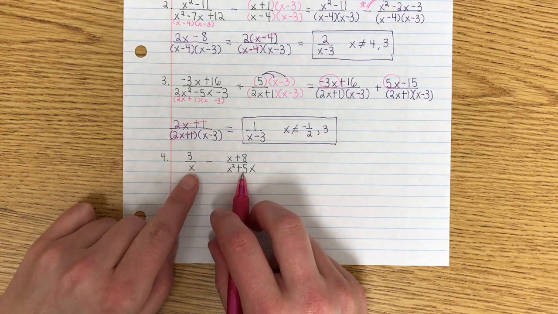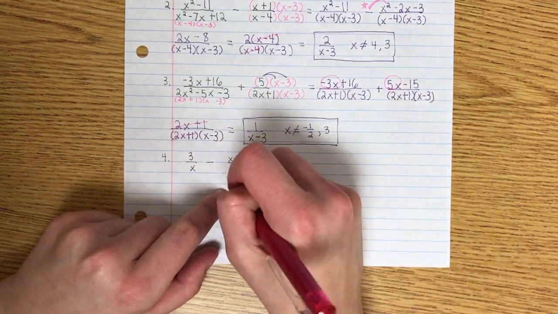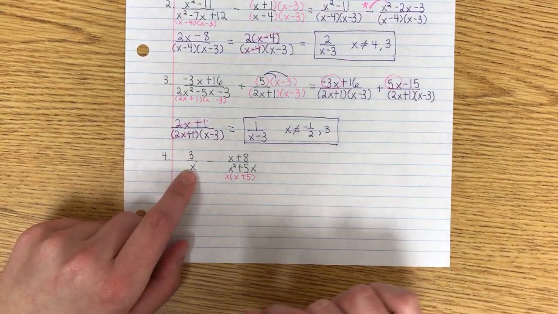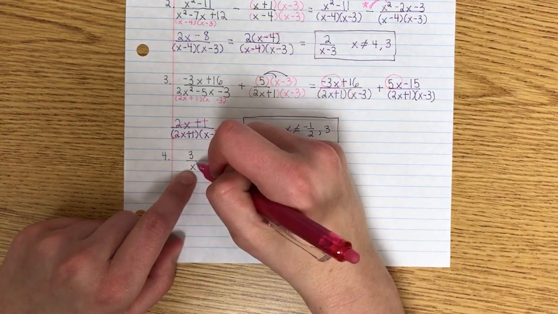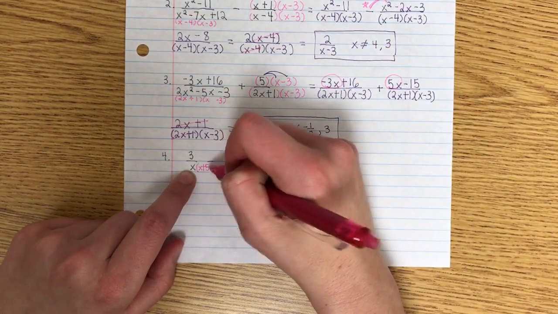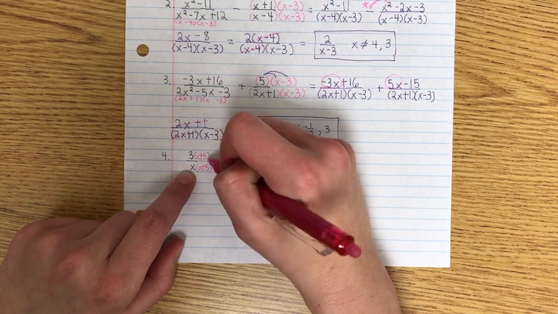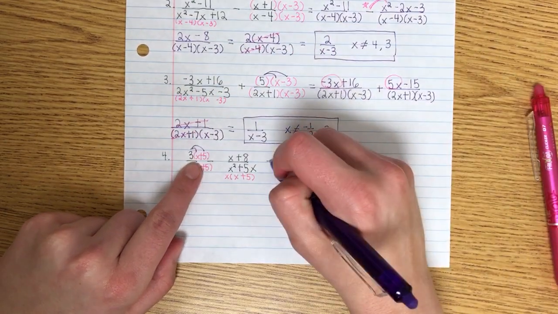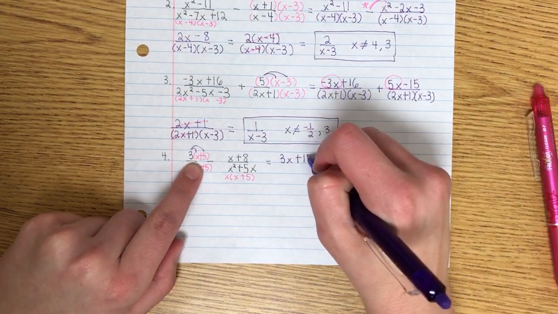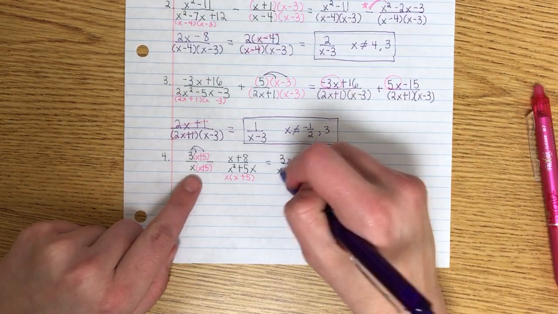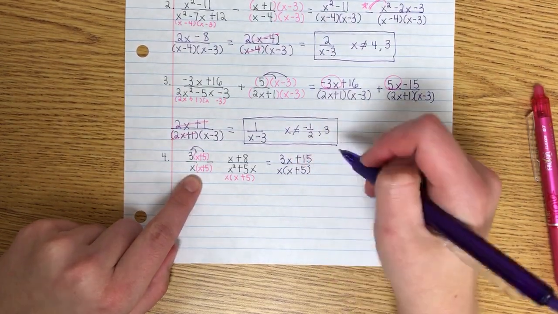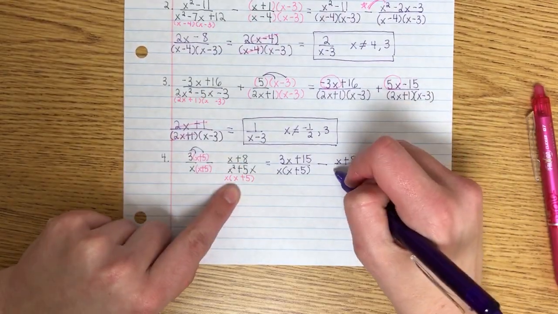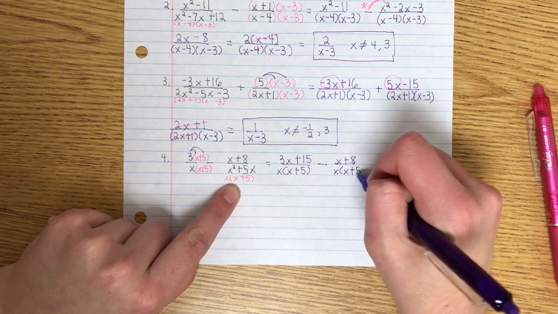Okay, on this second example here, I need to factor out my GCF of x, which would leave me with x plus 5. So here on this fraction, I've already got the x, so I need to distribute x plus 5 to make the denominators match. So on top, I am going to distribute. That will give me 3x plus 15. Remember, keep the denominator factored. X plus 5 minus x plus 8 over x plus 5.